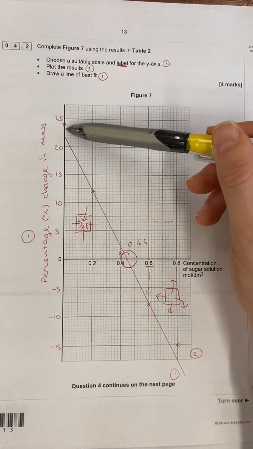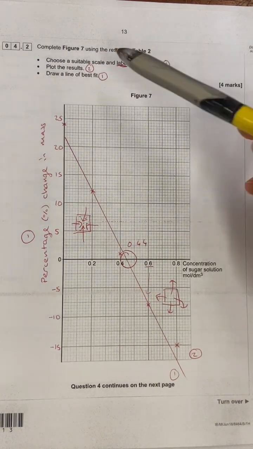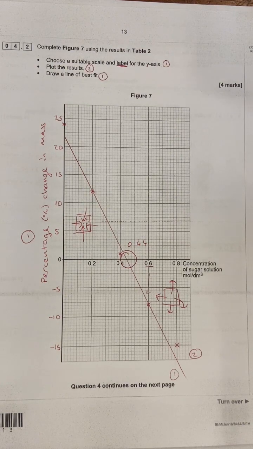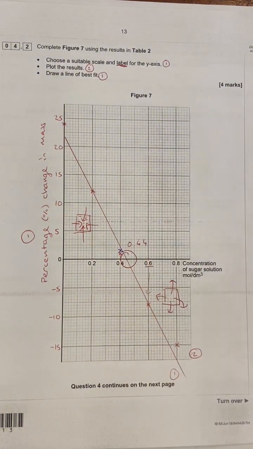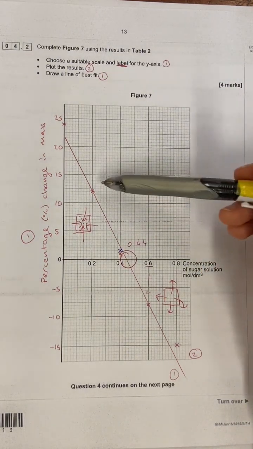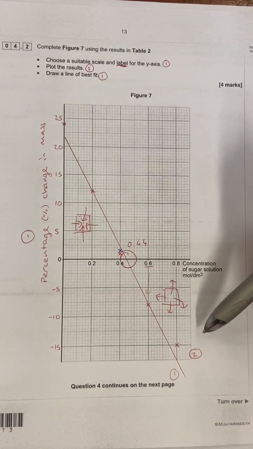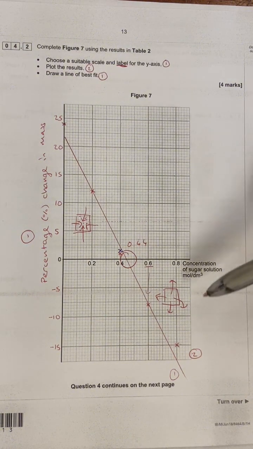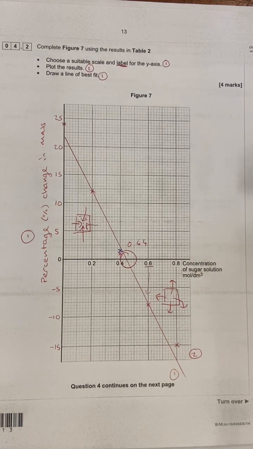Plotting the results, here are mine. I've done some annotation previously. They are worth 2 marks and you must be within half a box. Having a plotted point there would be incorrect because you are a whole box away. You must be half a box. Take care and time in plotting your points. 2 marks for all 5 of them being correct. It will be 1 mark if you get 4 or 3 correct and no marks if you get 3 or less of those points correct.